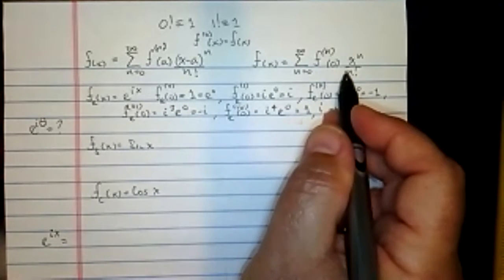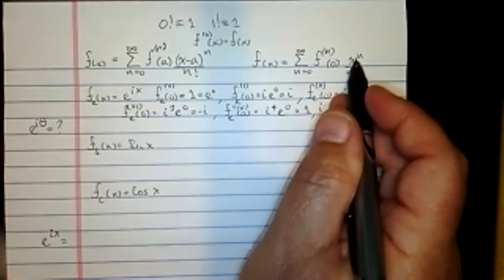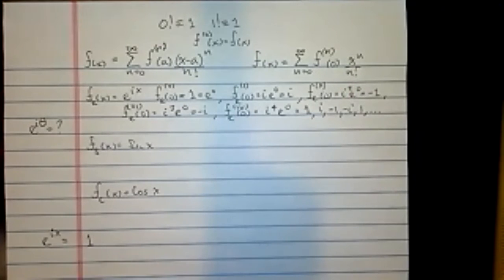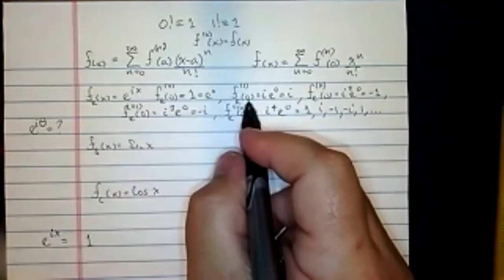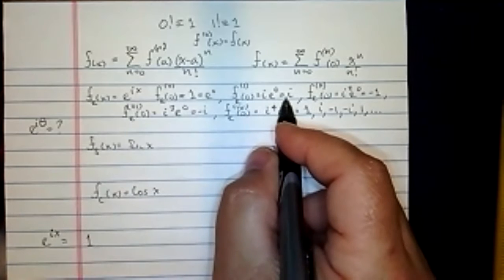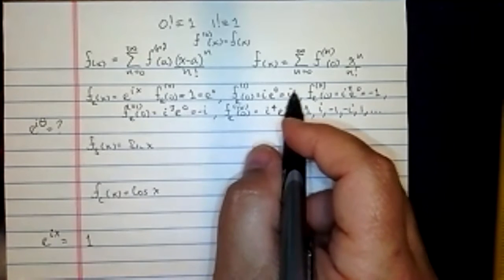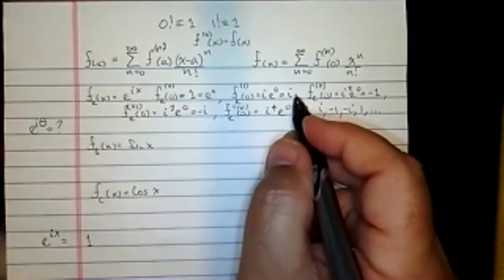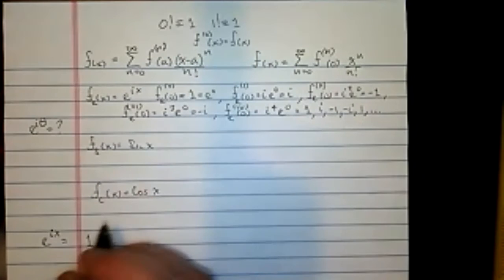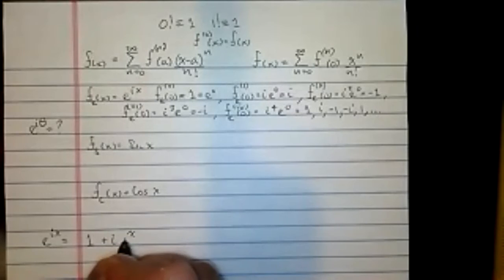So 1 over 0 factorial times x to the 0. So that's just, in fact, 1. And then the next one would be the first derivative, which is i to the 1 power times x to the 1 power. So this would, in fact, be plus i times x over 1 factorial.